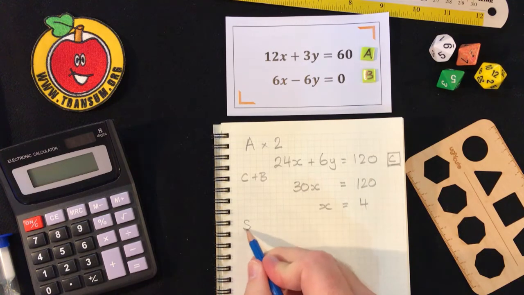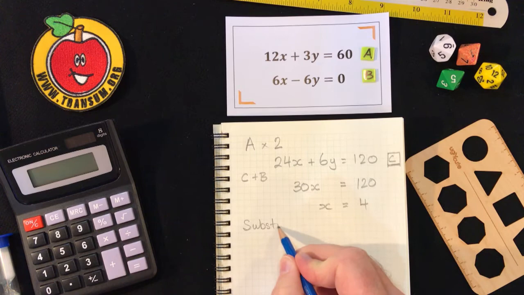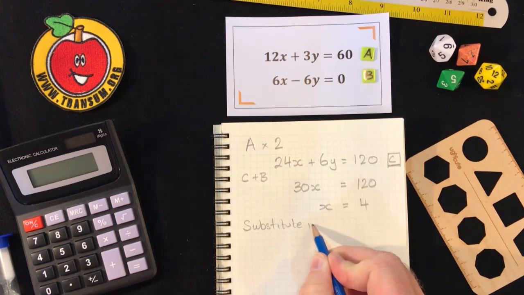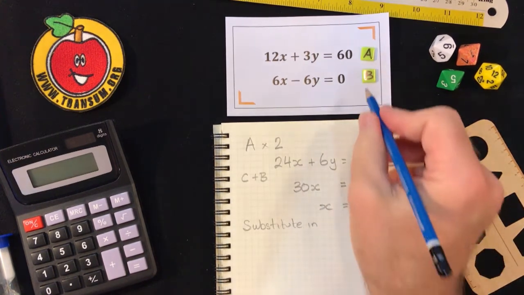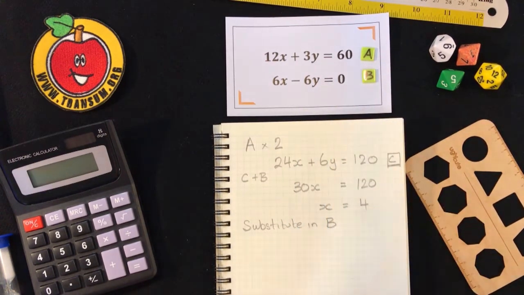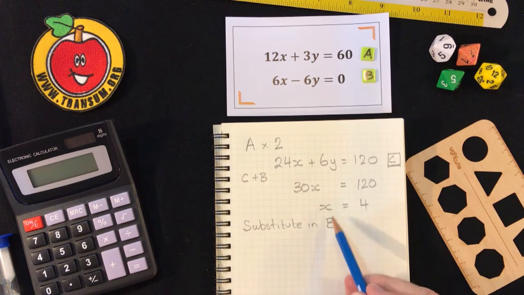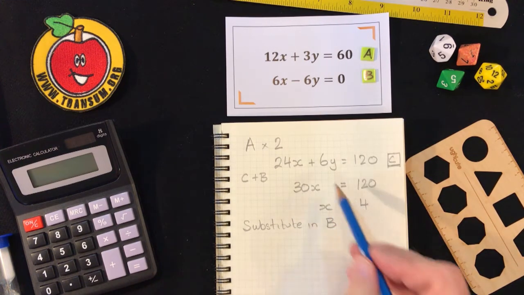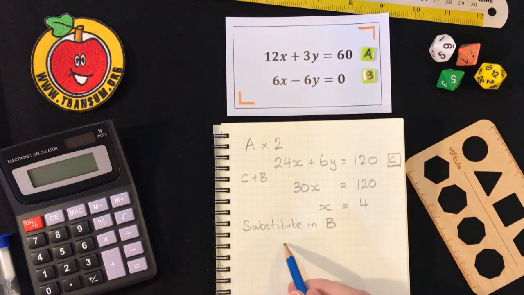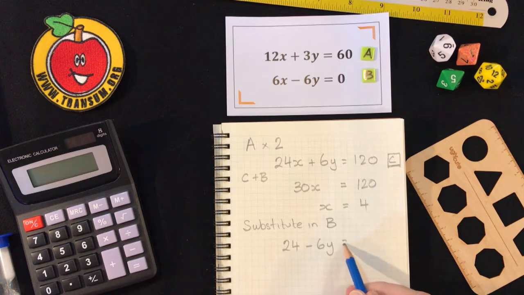Now I can substitute that into either of the original equations. I think this time I'll go for B, because the numbers are a little lower, I guess. So putting the value of x into equation B, x is 4, so 6 4s are 24. Take away 6y equals 0.